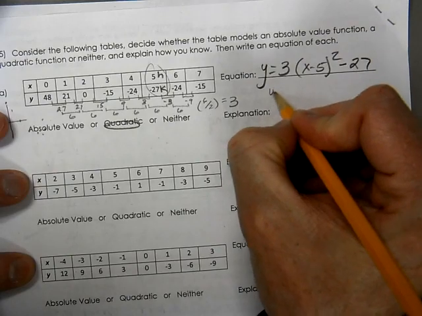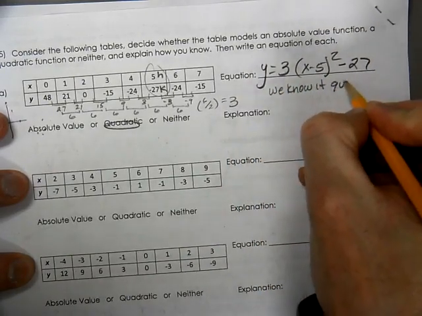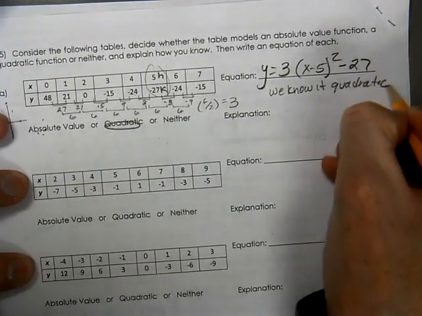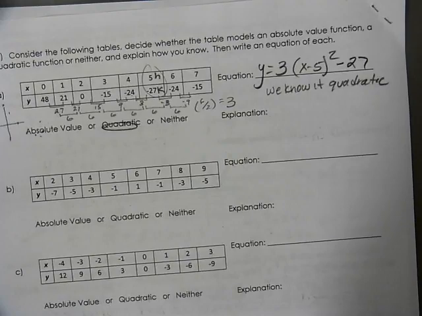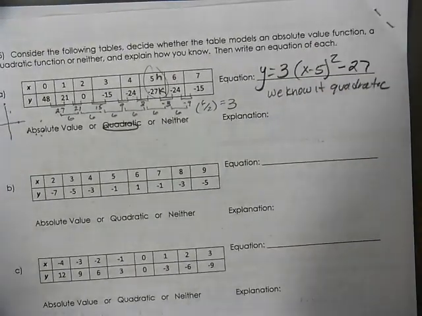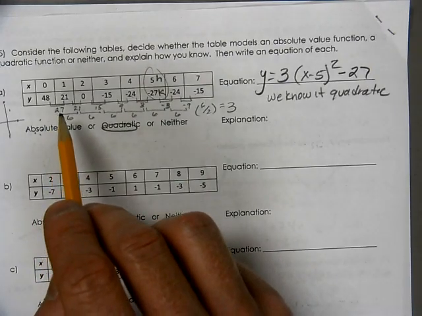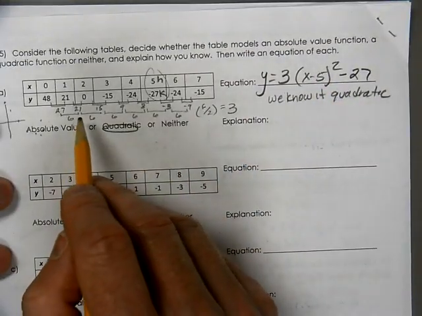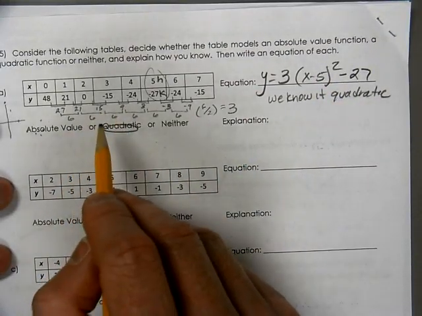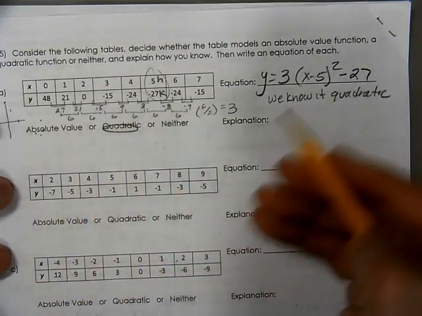So we know it's quadratic because the numbers are not changing at a constant rate. That was our first little test. Our second test was the second common difference. The second difference gave us a common value.